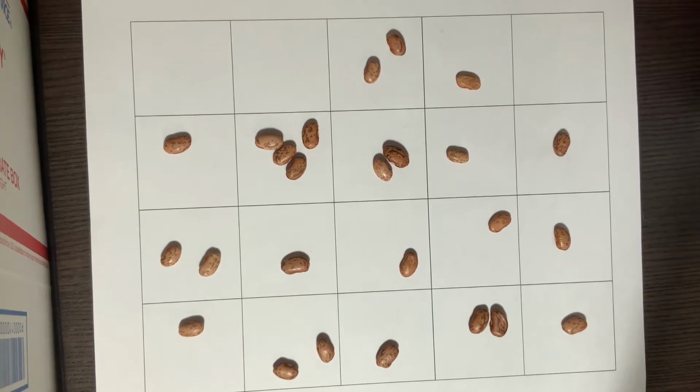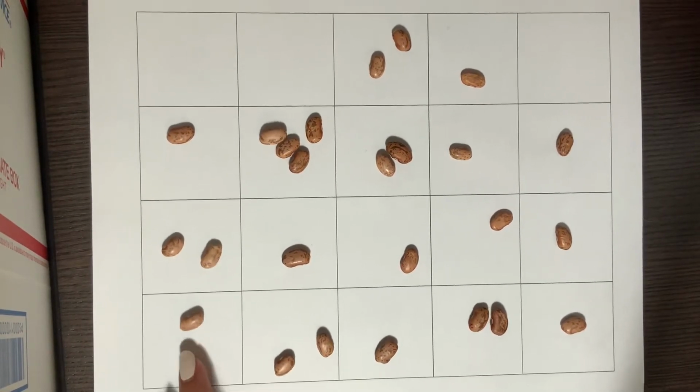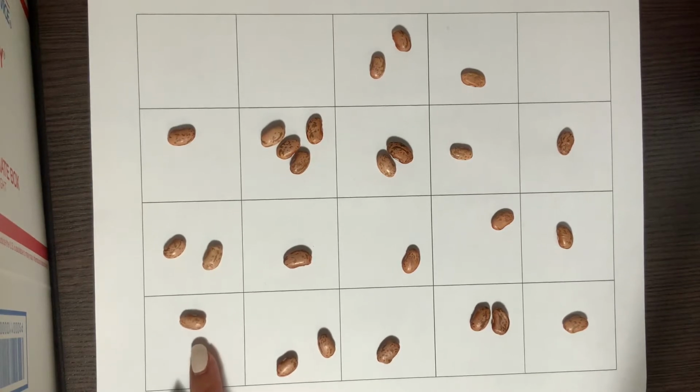Our next step is to reproduce. If you see anything that's 2 or more, so that would be 2, 3, 4, because 5 we have to take out, then you double it. If there's only one, like this one for example, it's by itself, so it can't reproduce because it doesn't have a mate. So anything that's 2, 3, 4 is what you double.